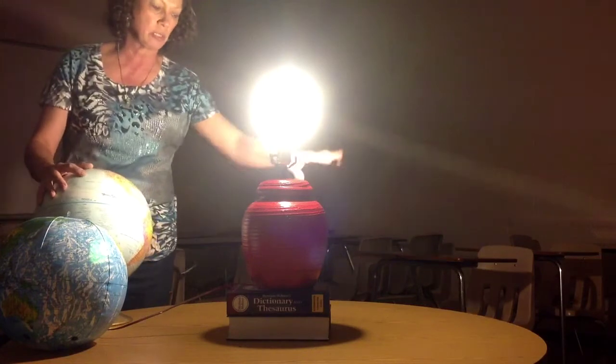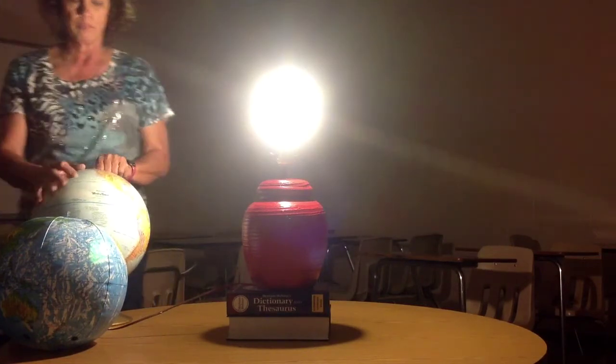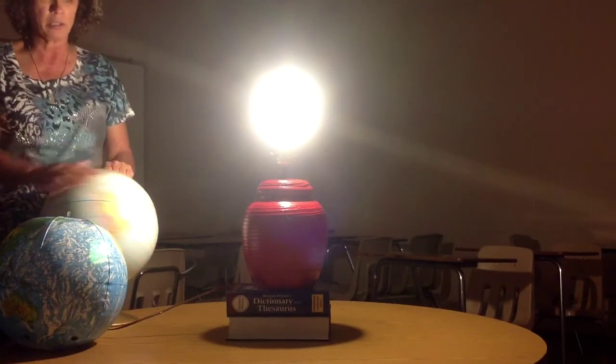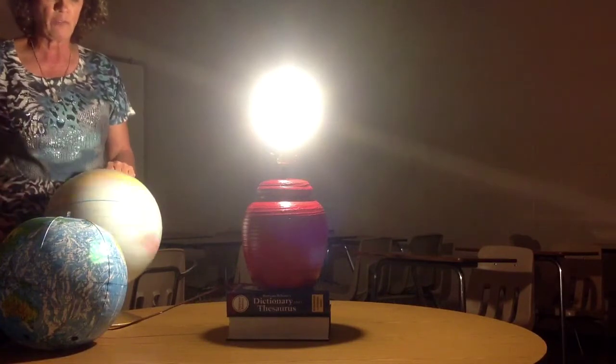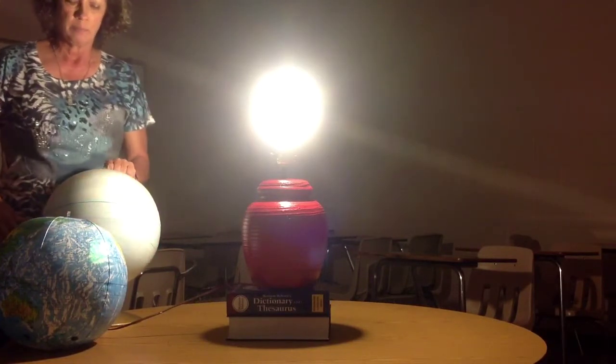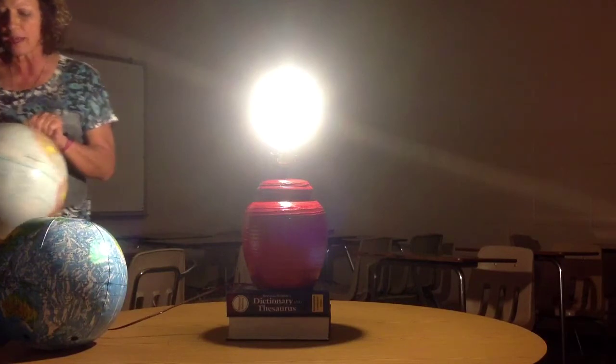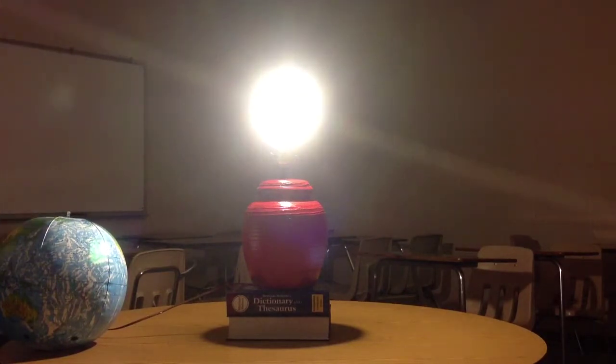Now it doesn't go summer, winter, but don't forget the earth is spinning all the time at a very fast pace. And it's how it moves around that orbit that gives us that season.